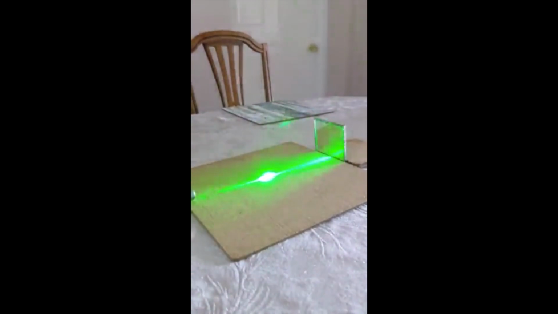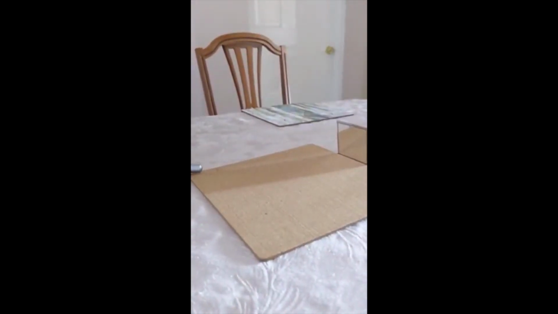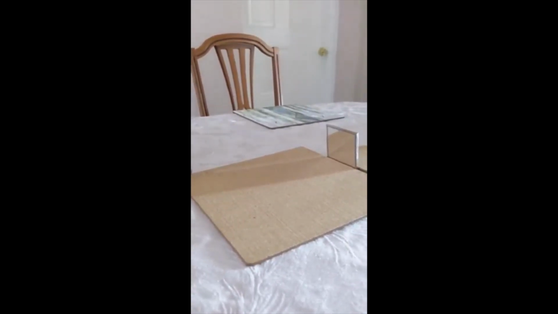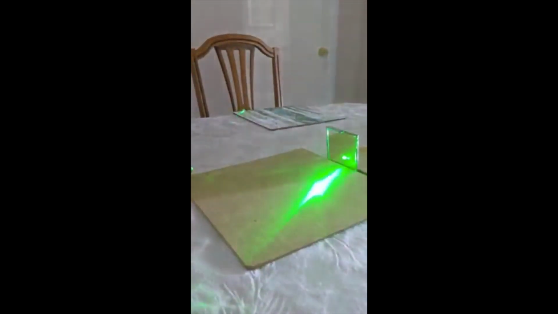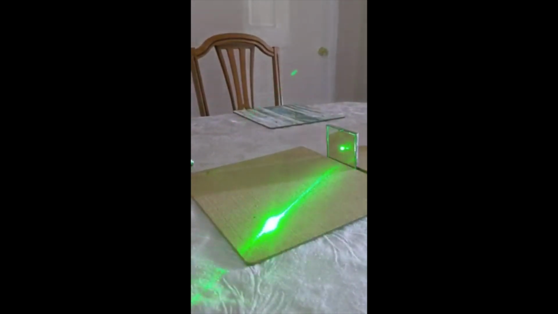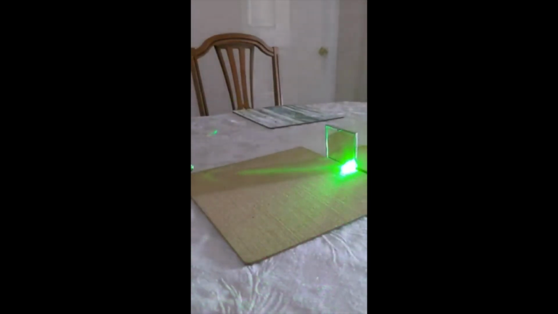However, if we take the laser pen to the corner of the table mat now, that would be a 45 degree-ish angle that it's going to hit the mirror at. We'll see what happens now. Okay, you can see it hits the mirror and bounces off at the same angle but in the opposite direction. So it's hitting at 45 degrees and reflecting off 45 degrees as well.